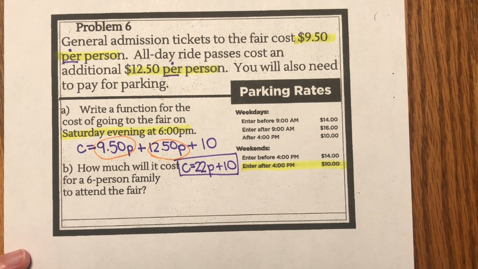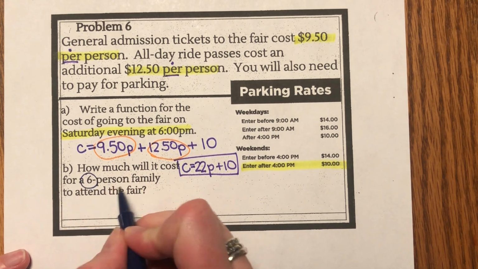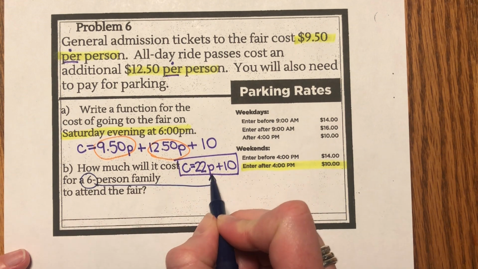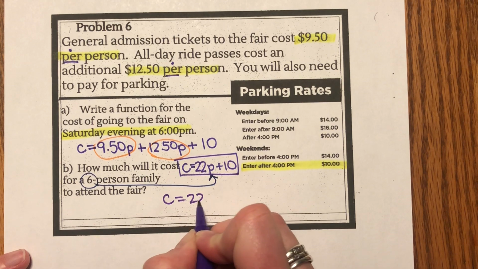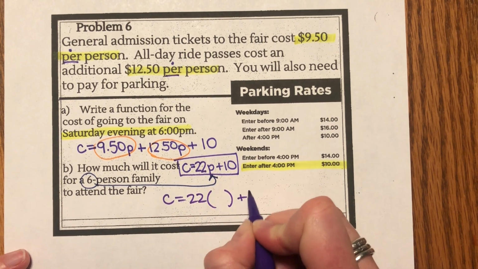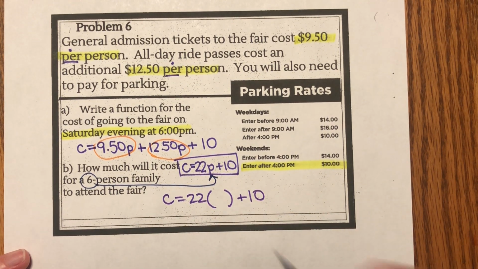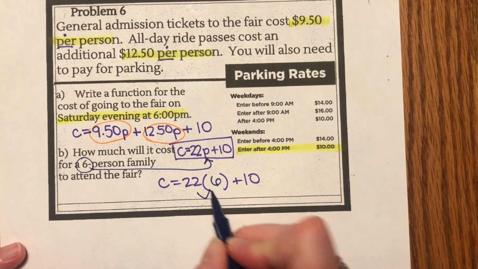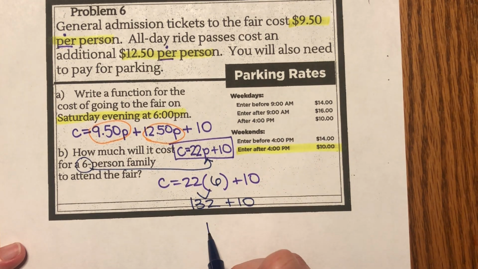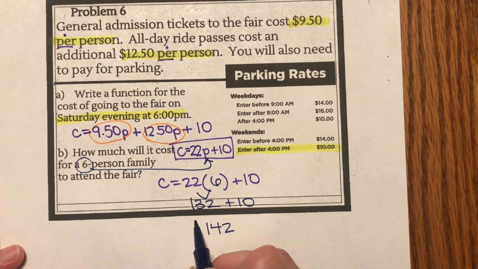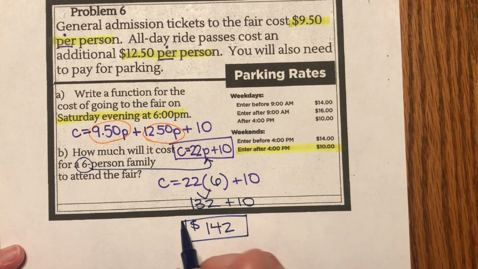And then I have a family of 6 people. So that's going to be plugged in for P there. So C equals 22 times P plus 10, and P is 6 people. 22 times 6 is 132 plus 10 means it's going to be $142 to go to the fair.